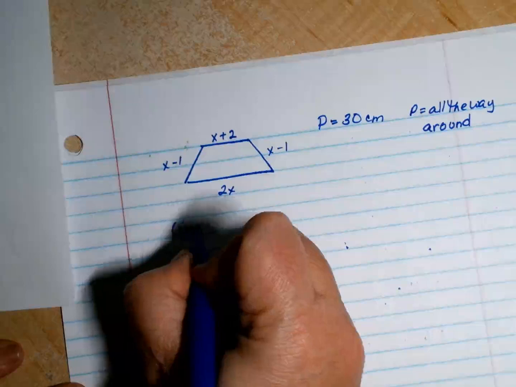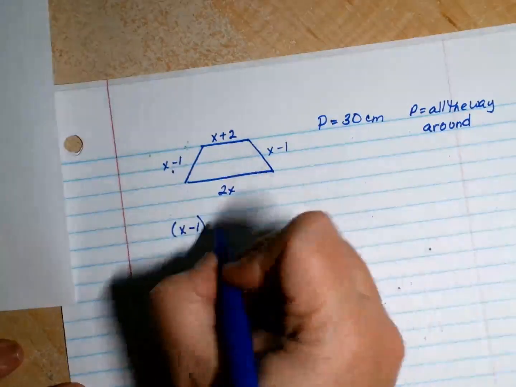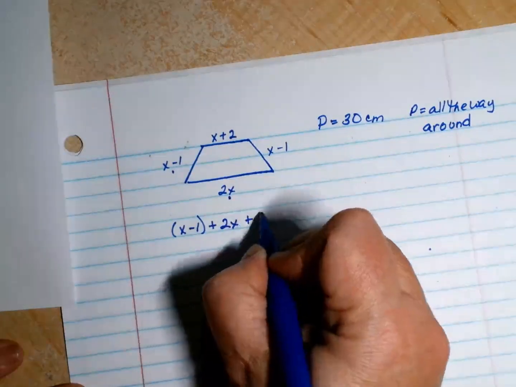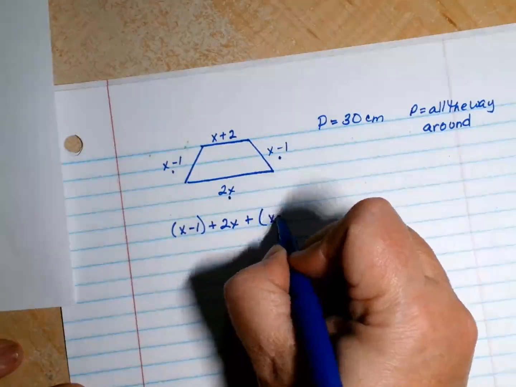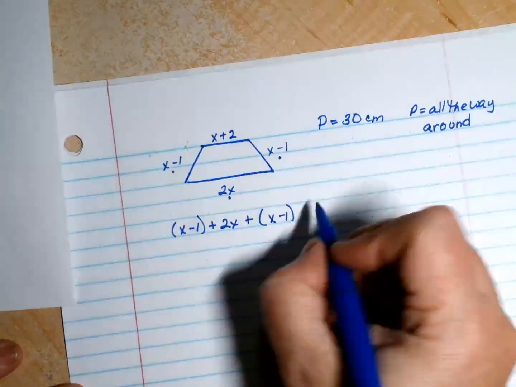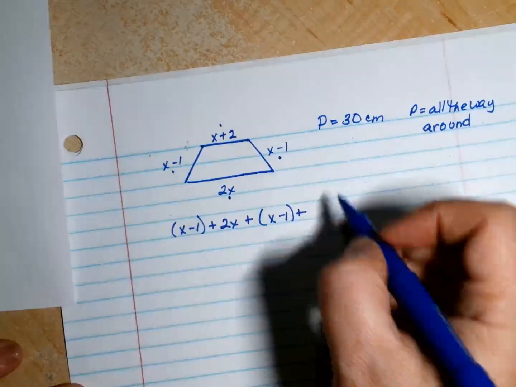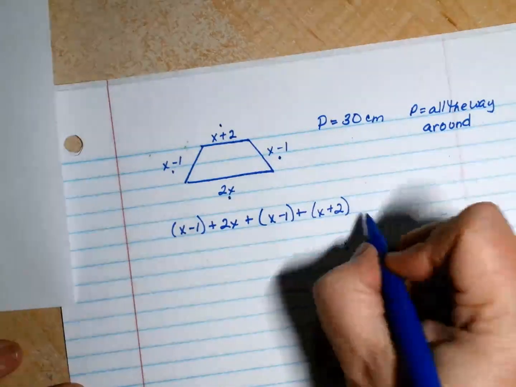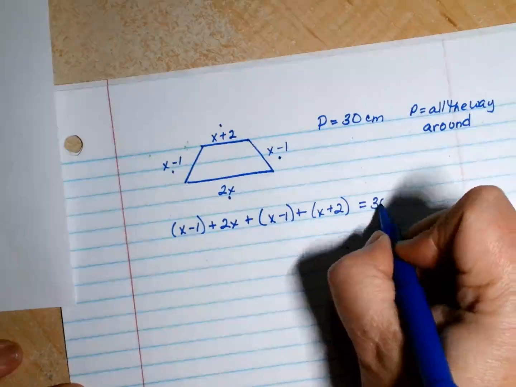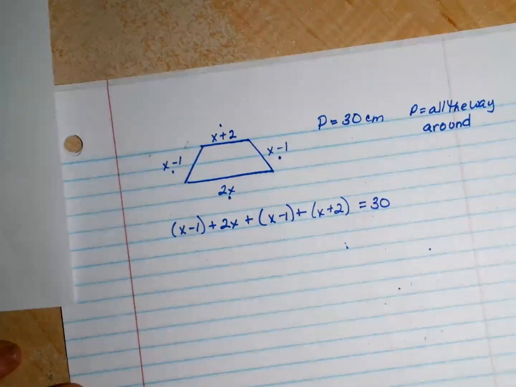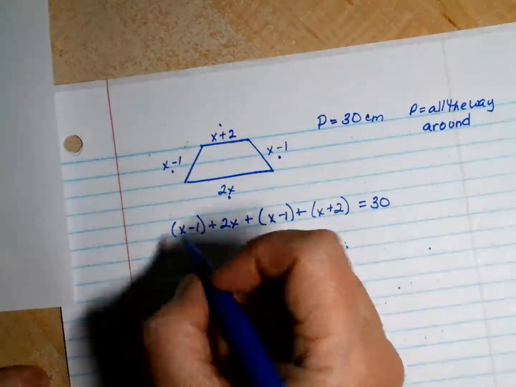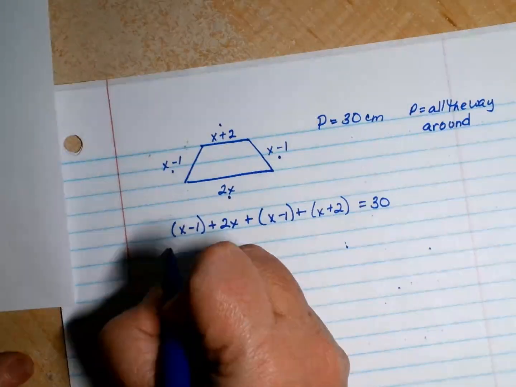So that means x minus 1 plus 2x plus x minus 1 plus x plus 2. When I add those all together, I'm going to have 30. Okay? So let's do this. Let's rewrite this so we can combine like terms.